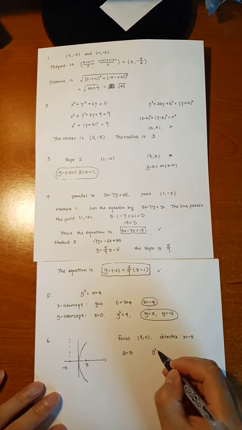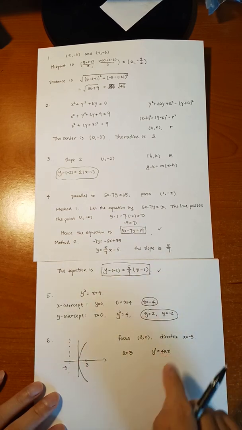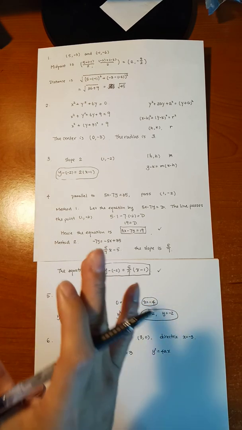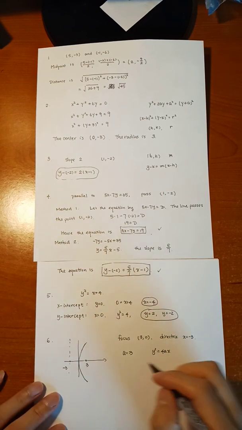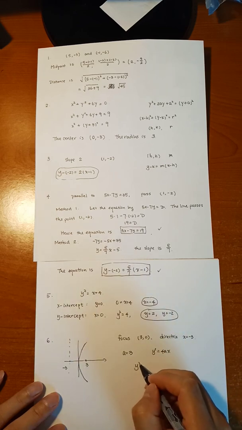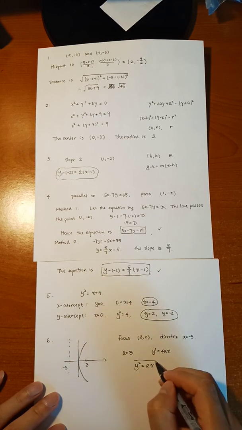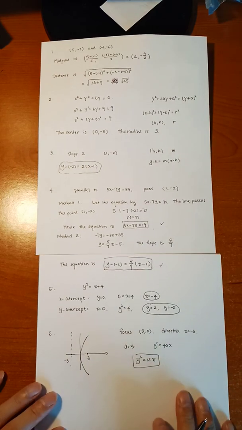So it's y squared equal to 4ax. Positive x-axis, 4ax. Negative x-axis, negative 4ax. Positive y, 4ay. Negative y, negative 4ay. Okay, it's all 4 cases. Then what is the equation? The equation is going to be y squared equal to, a is 3, so it's 12x. And that's it, 12x. It's in the standard position.